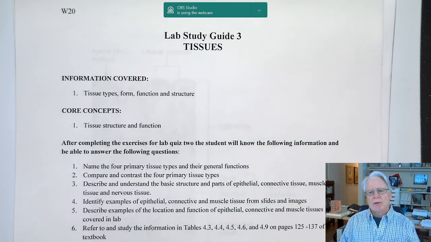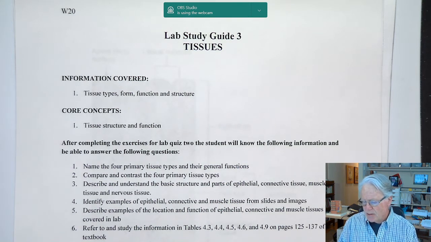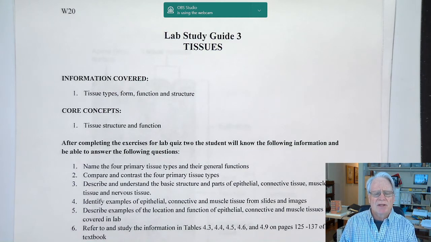So when you look at all the different organ systems, you're going to have to understand what tissues are, what are the different types of tissues, how are they structured, and how they function. So we're entering into a very critical time, and actually, this is probably the first area that we've studied so far where most of you are on unfamiliar ground.